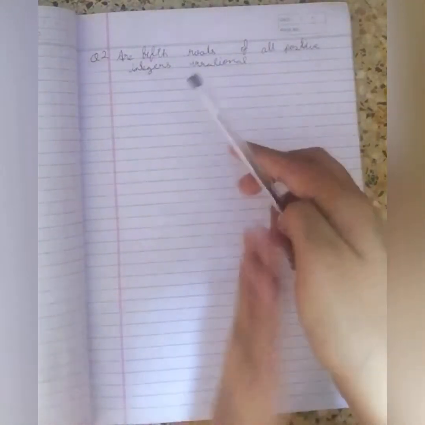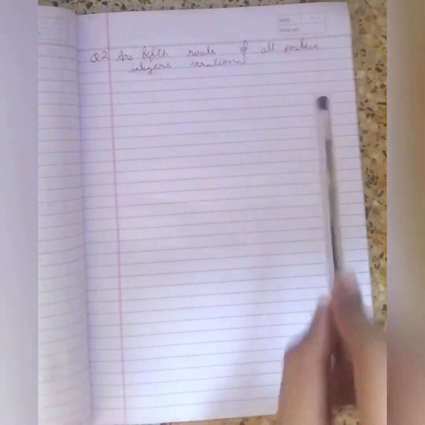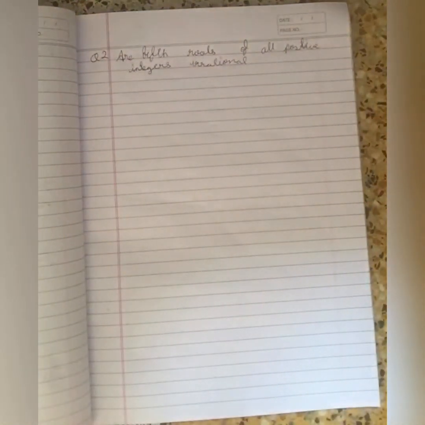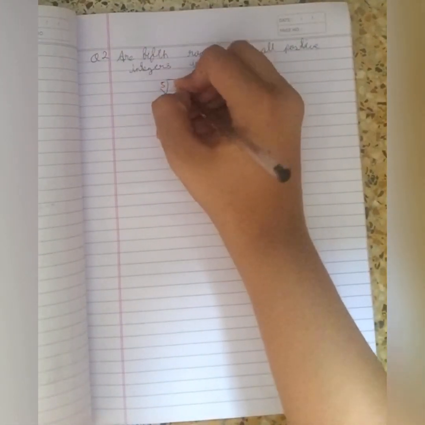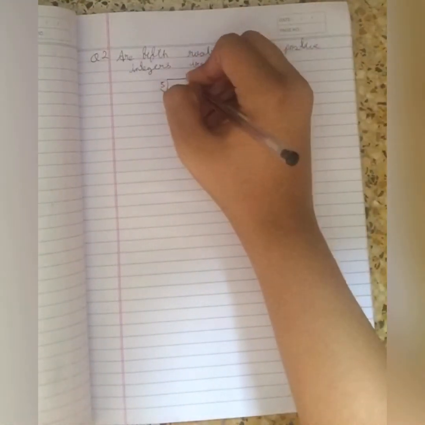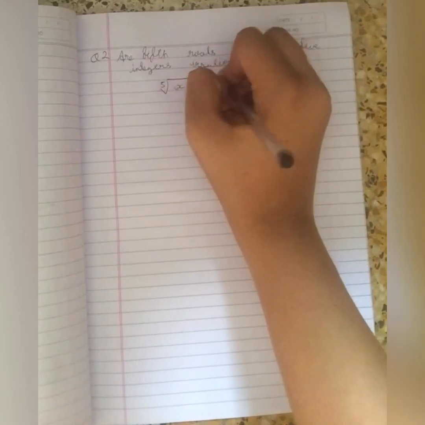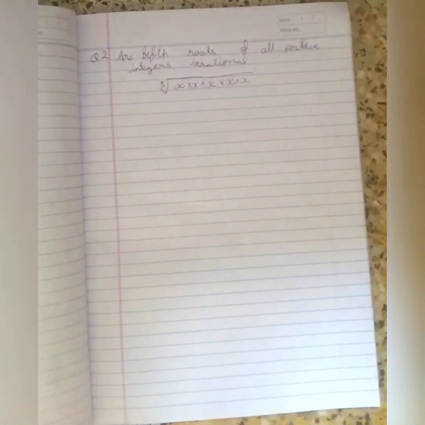Question 2, exercise 1b is, are fifth roots of all positive integers irrational? So it's saying that our fifth root is irrational, meaning it should be x multiplied by x, 5 times, to be rational, right?